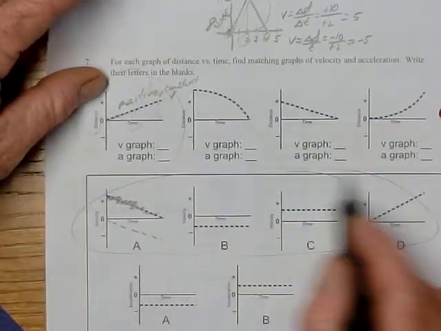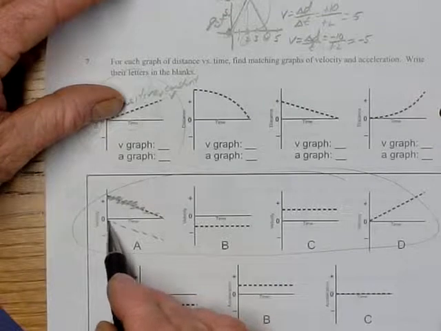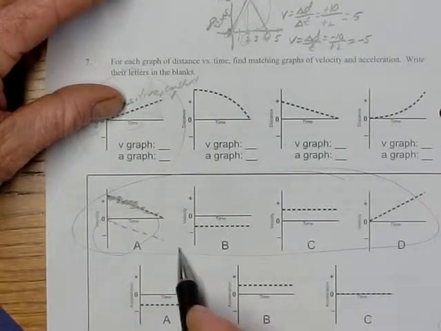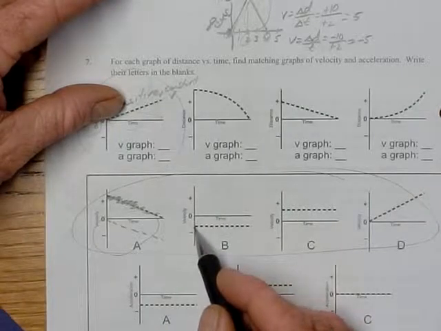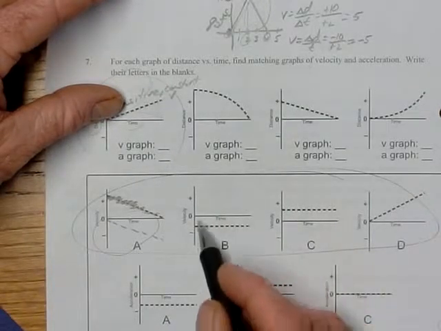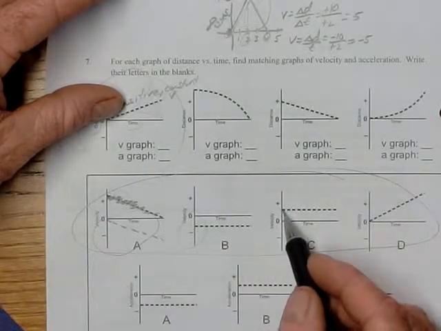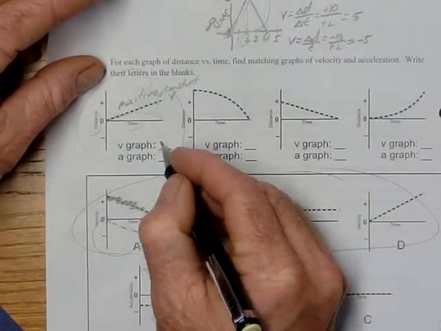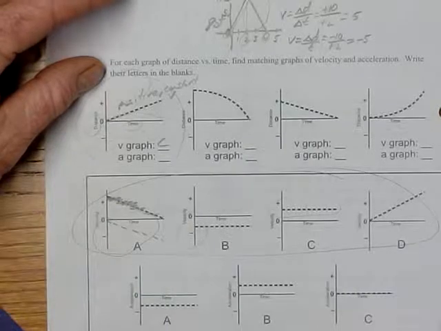So now I'm going to look for a graph down here that shows me a positive constant velocity. These are my velocity graphs. This one, the velocity is in this negative range the whole time, and it's not constant, it's going down. That's not it. Here the velocity stays the same, but it's in the negative range. Here the velocity stays the same, it's in the positive range. So that's the one. The velocity graph is C.